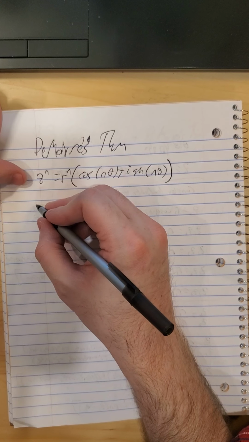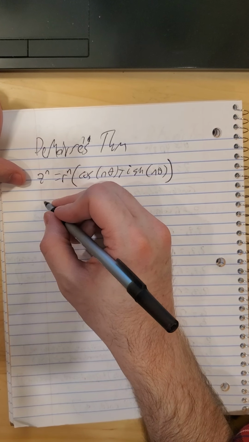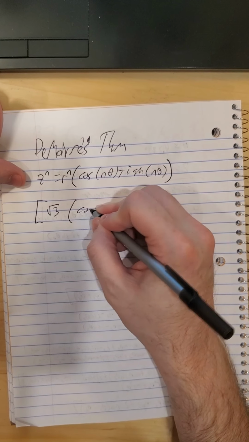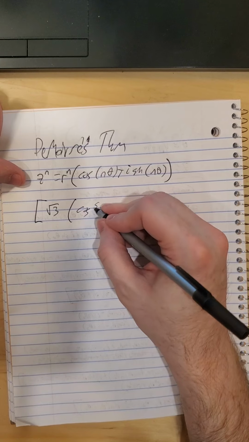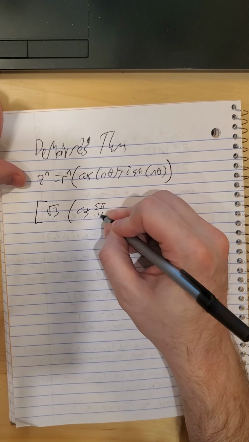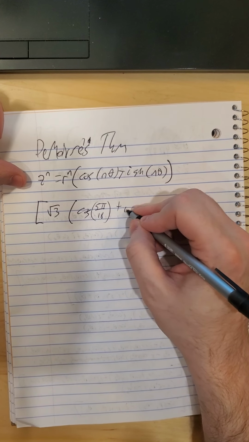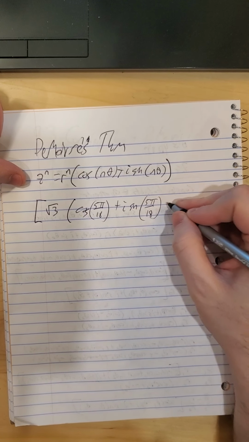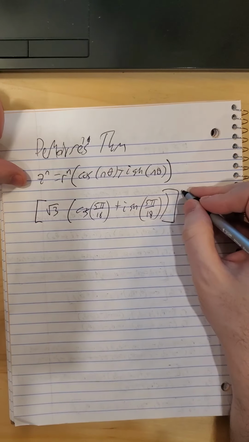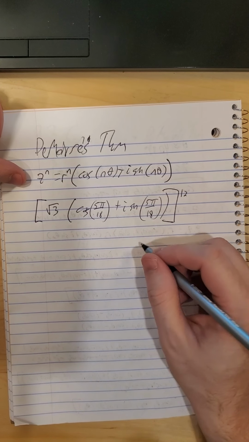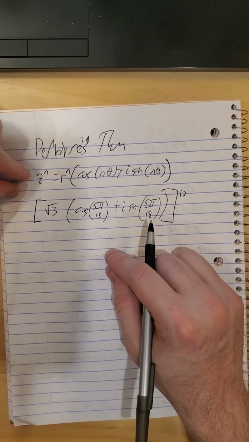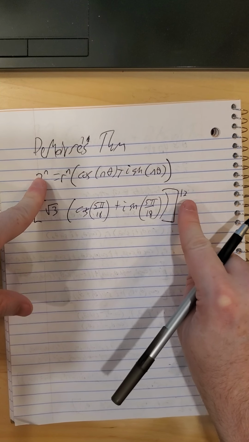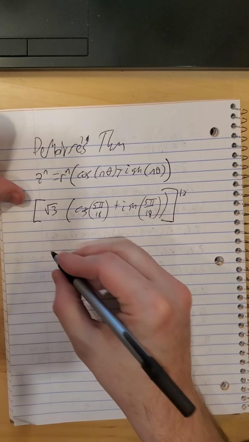So for example, if our complex number was root 3 by cosine of 5 pi over 18 plus I sine of 5 pi over 18, quantity raised to the 12th. Here's my z, and we're raising it to the n of 12.